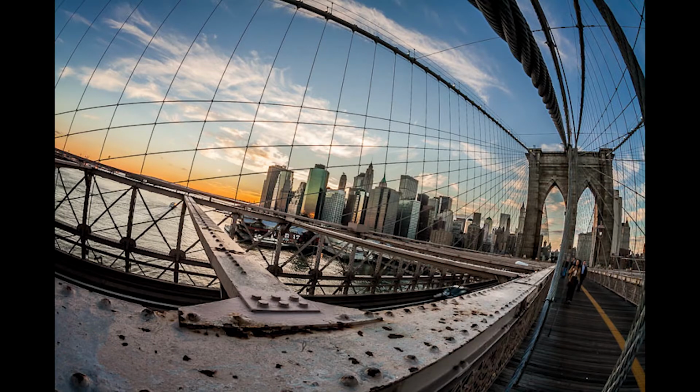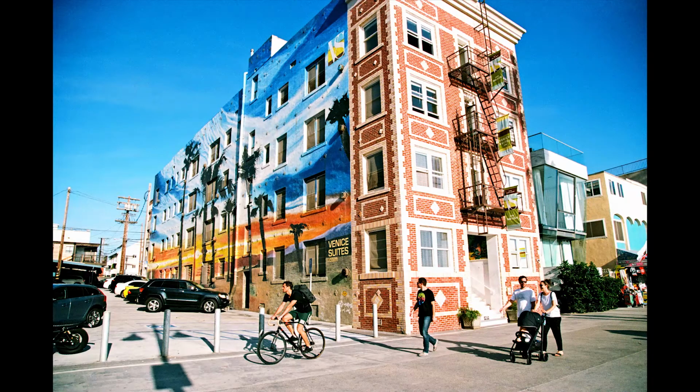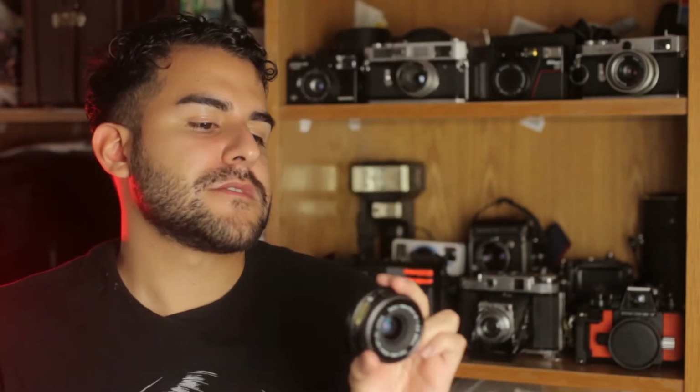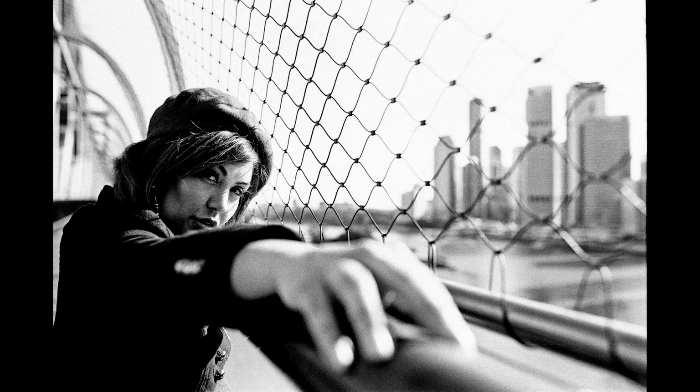Now I'm going to put up some photo examples. Some of these examples won't be my own work, and some of them will. But yeah, especially with the fisheye lens, you do get a lot of distortion and exaggerated features. 28mm is used a lot for street, and if you get close up, yeah, there can still be a bit of distortion, but it's not as bad.